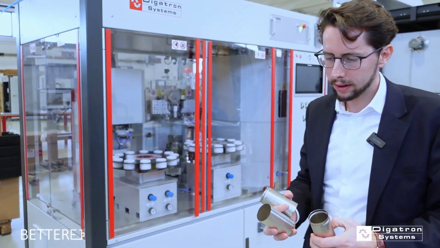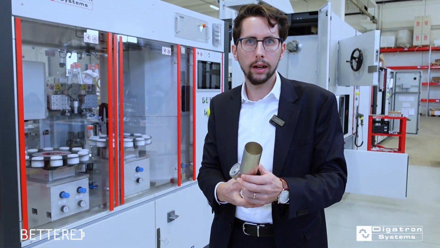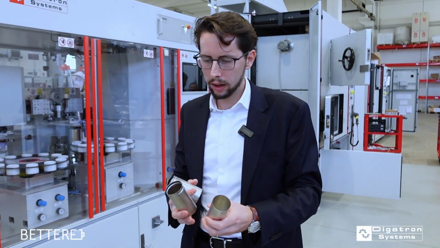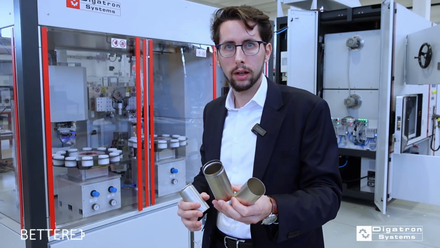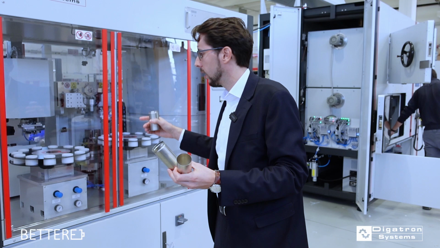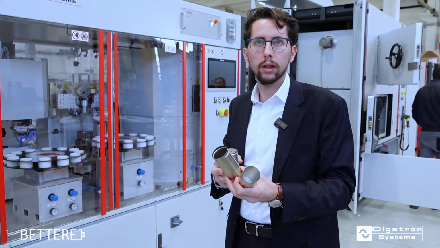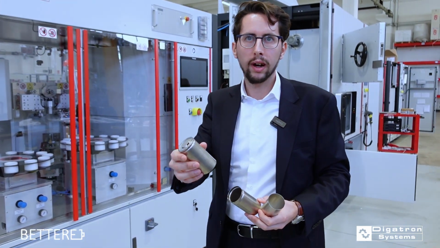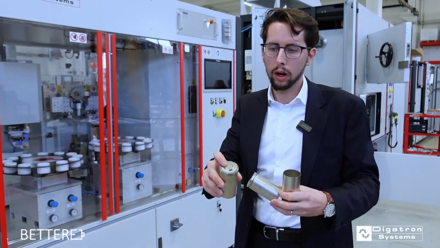So basically this is the starting product, the can 4680. Then we have the beading or grooving that we do there, and it's a rotational grooving approach. And then we have here the final cell with the crimping of the lid.